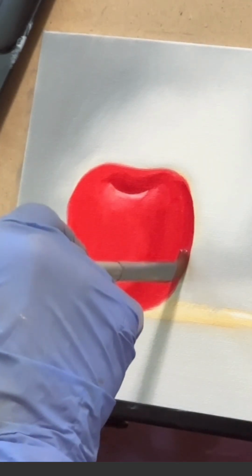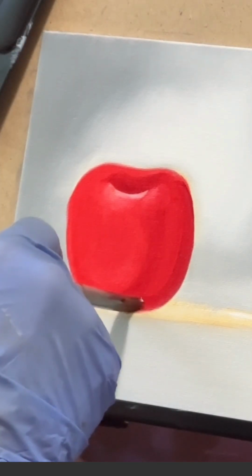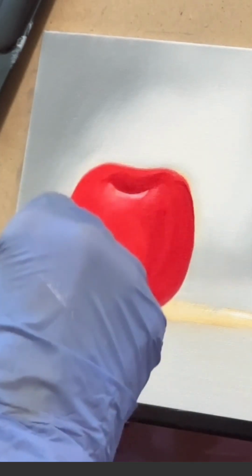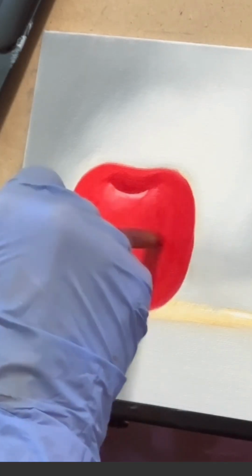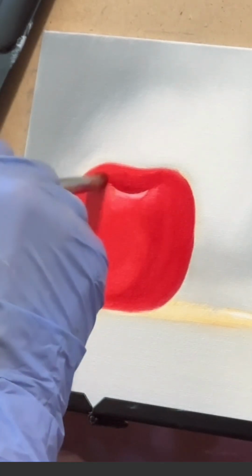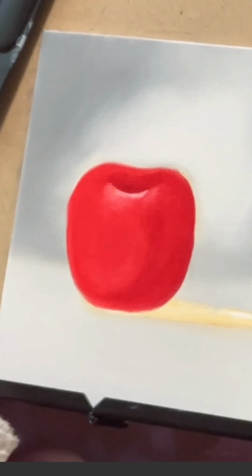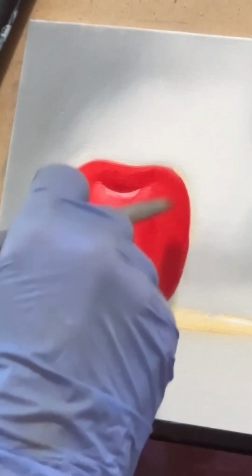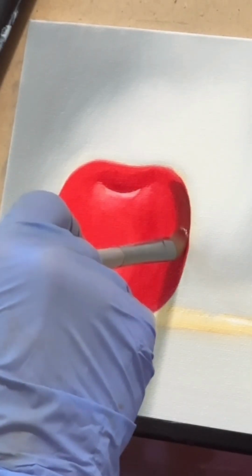So let's talk about the shadow color and what color I add to my red so I can make a darker red. Well, I'm going to add a darker red to my red. So I have cadmium red, and my darker red on my palette is alizarin crimson. So I'm going to add a little bit of crimson to my cadmium red and make this shadow color.